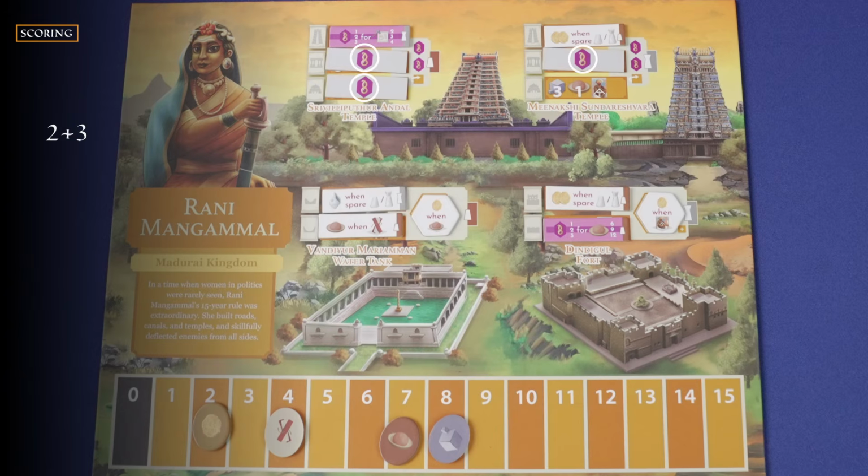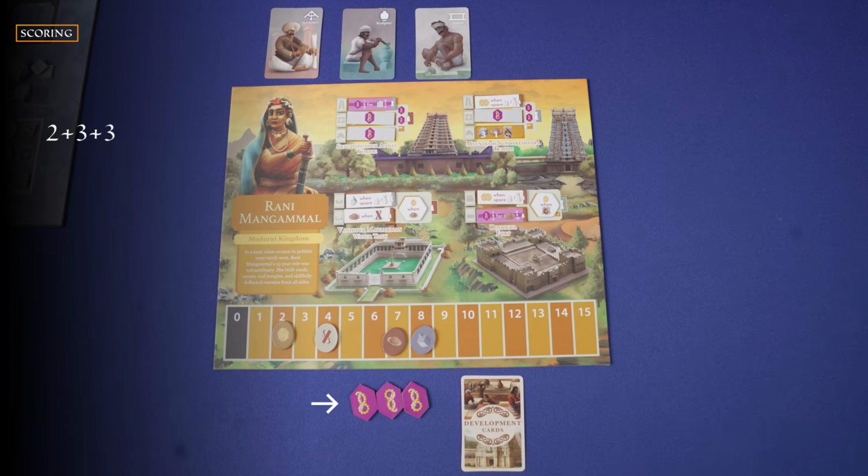They get 3 points for these face down section tiles, and according to these purple conditions, they get 3 points. And finally adding 1 for each prosperity token and 1 for an unused development card totals their score to 12 points. After this, the player with the most prosperity wins the game.